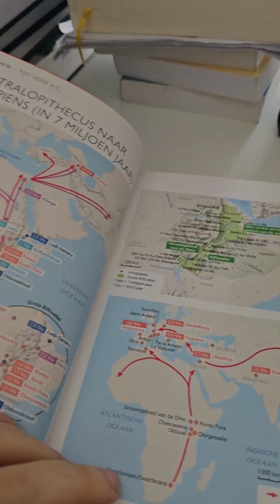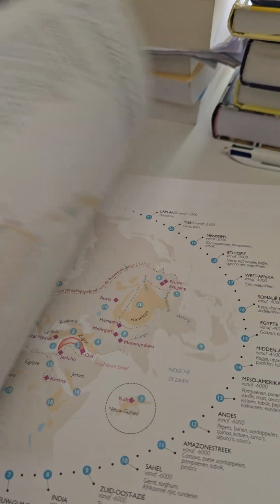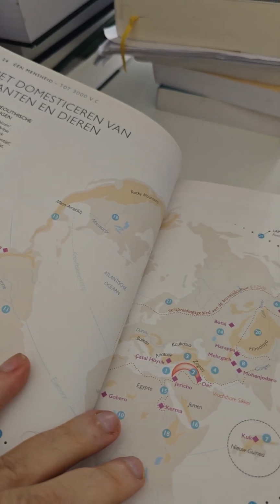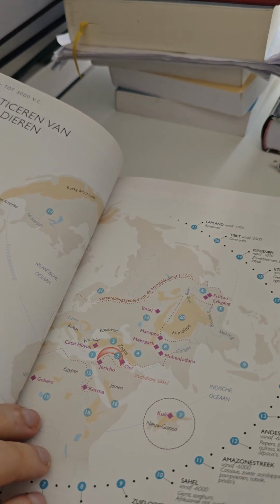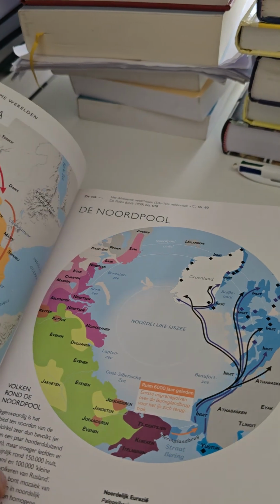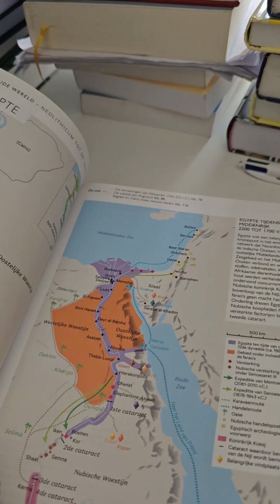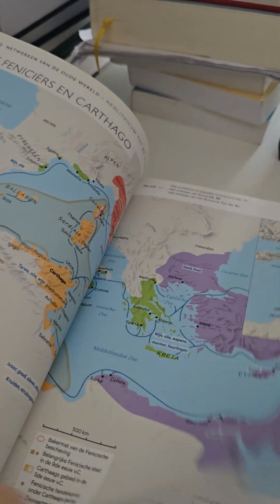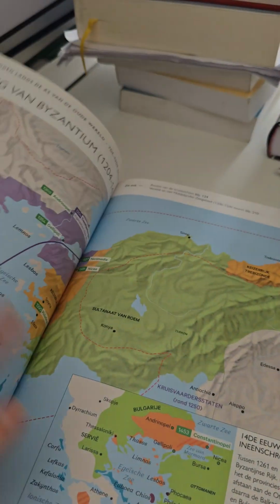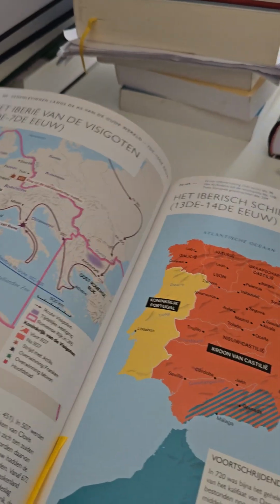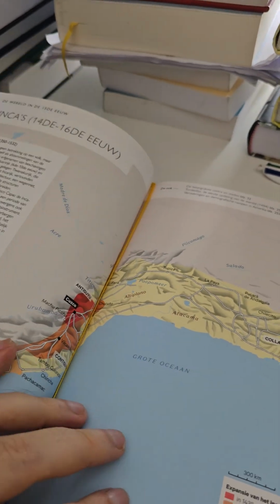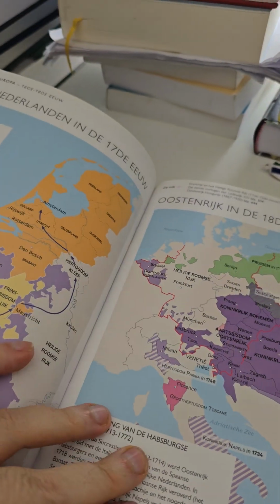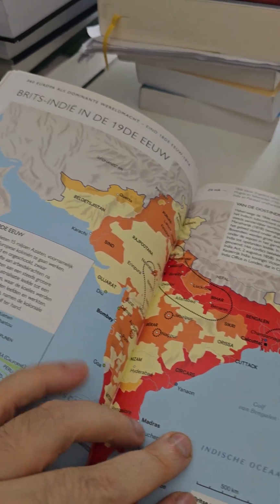So you see here the spread of humanity, domesticating plants and animals, North Pole, ancient Egypt, Phoenicians and Carthage. Yeah, it's all ancient maps of the world. Pretty neat book, very beautiful.